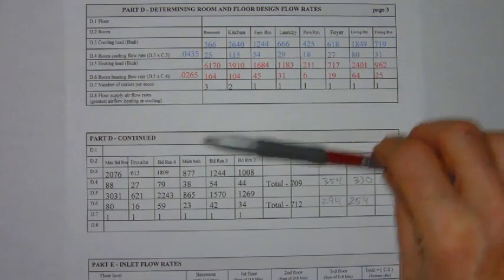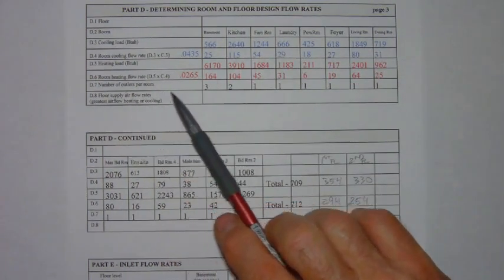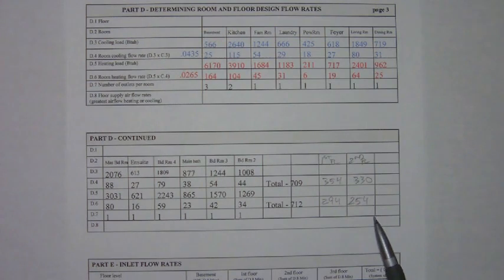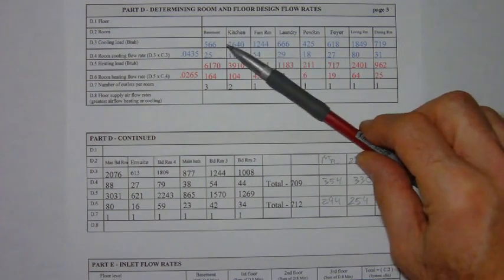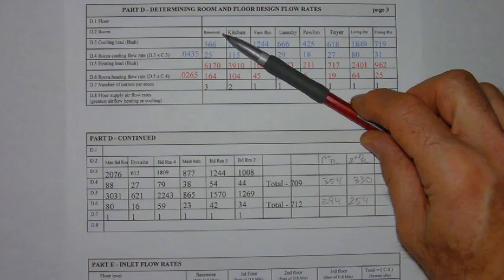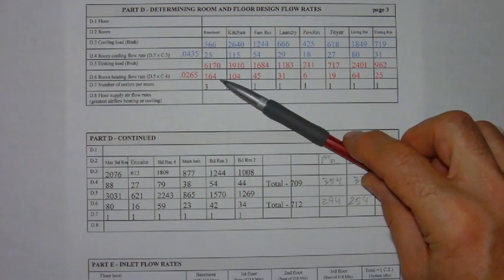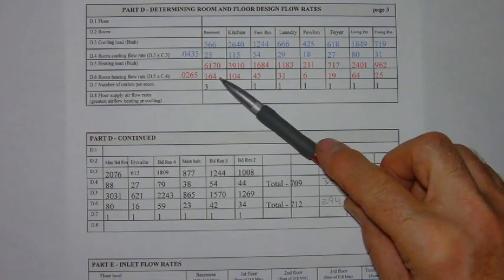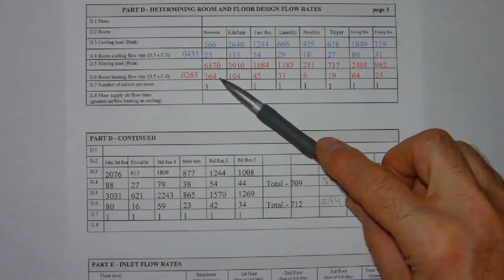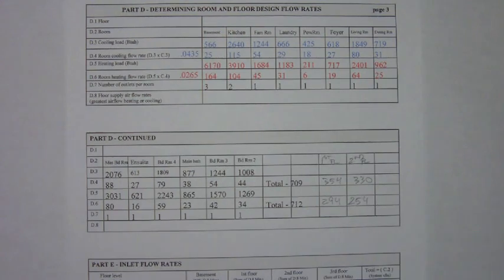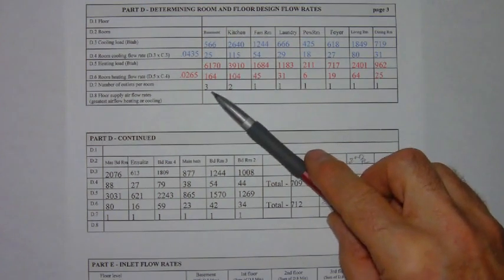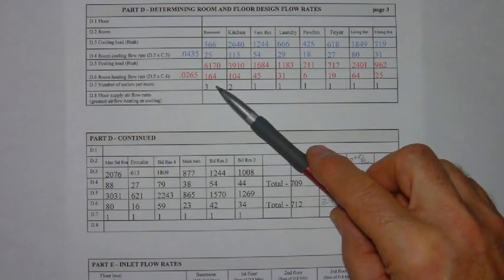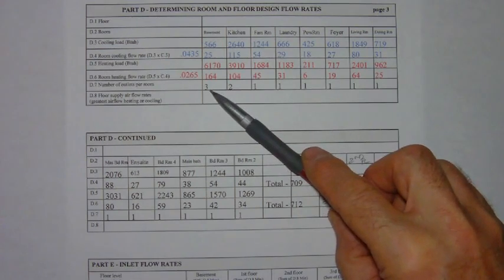Now the next step here is to determine the number of outlets per room. My suggestion is that for the basement you would divide the larger airflow rate. In this case the heating airflow rate is the larger of the two. I would divide 164 CFM by 60 CFM per heat run. And this will give us 2.5 heat runs, so we would round that up to 3 heat runs.